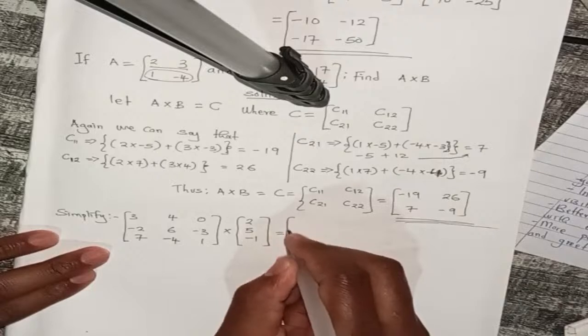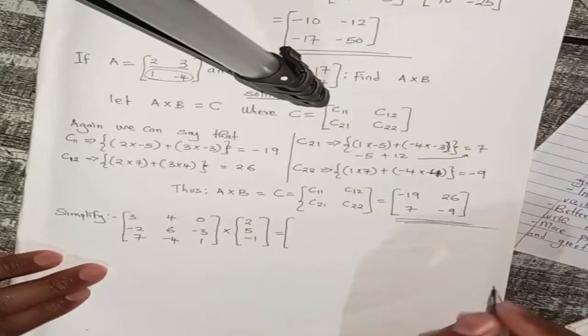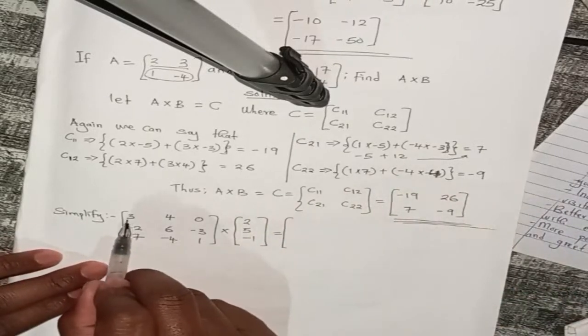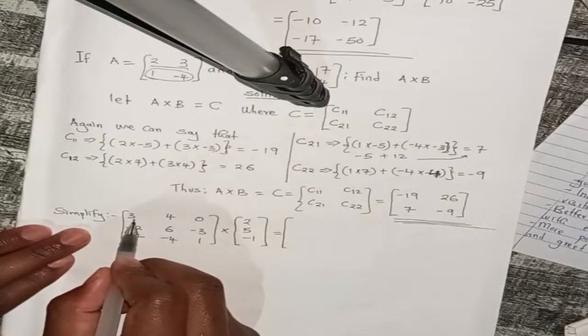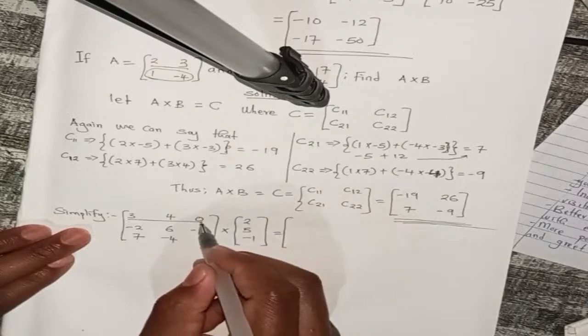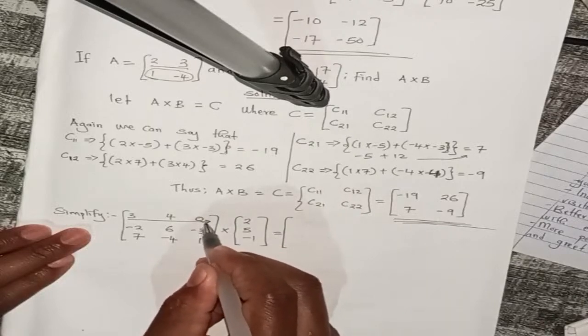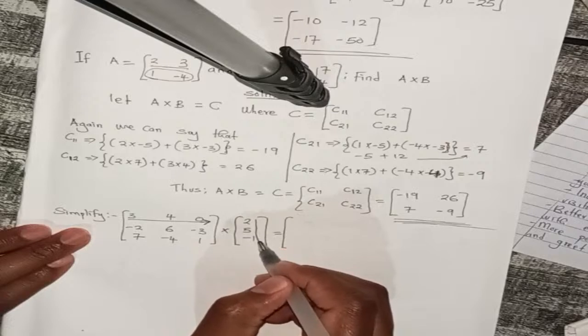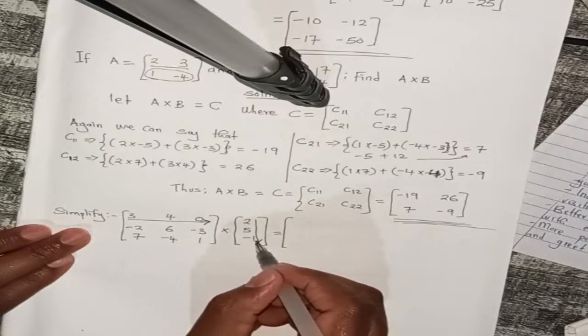If you try to simplify this, it simply implies that these elements are multiplied in this direction.